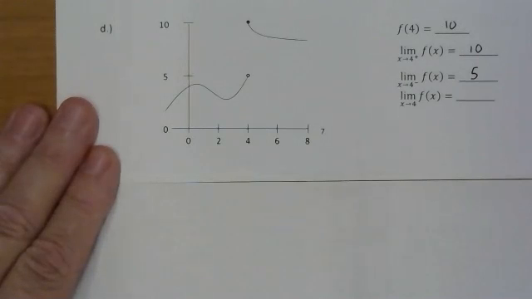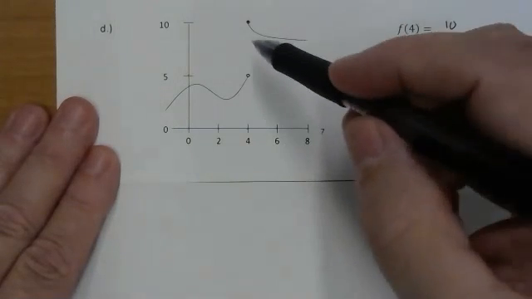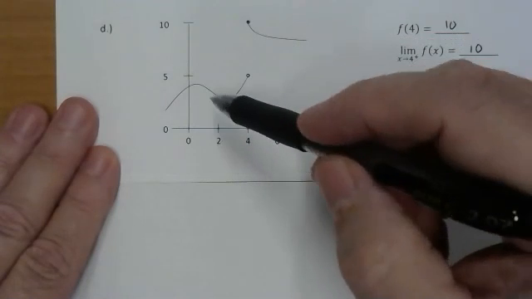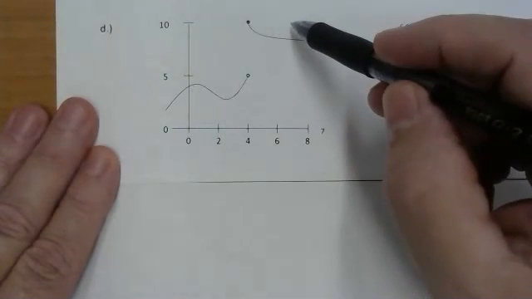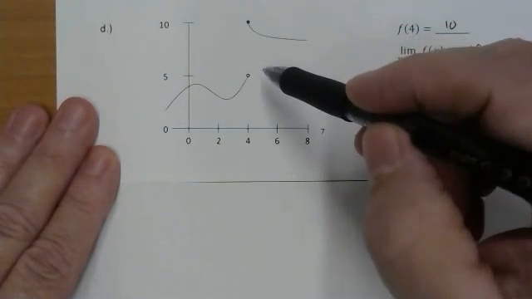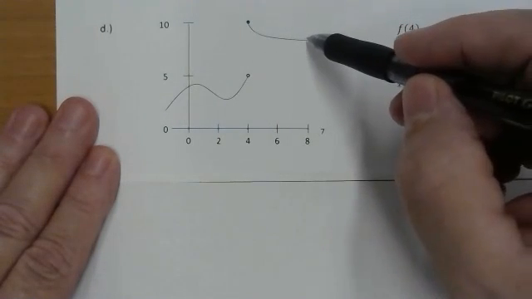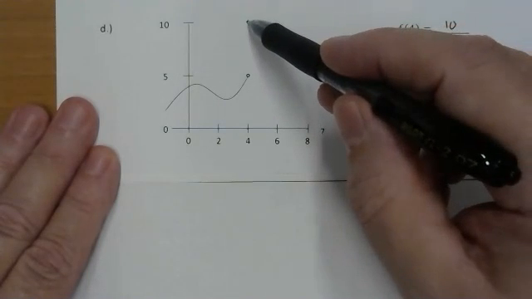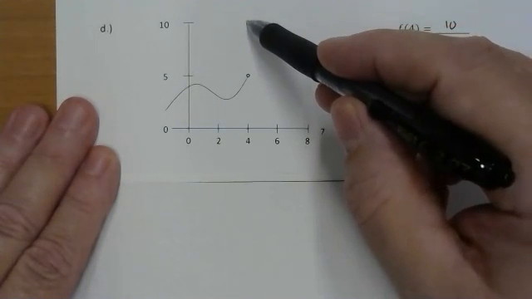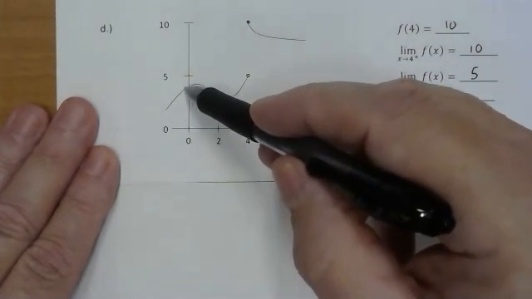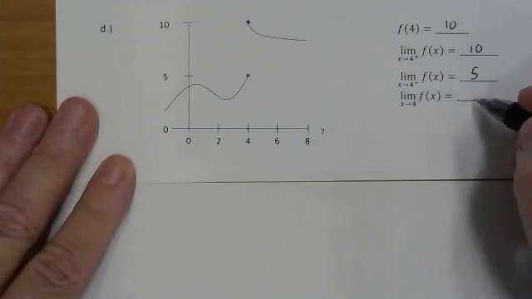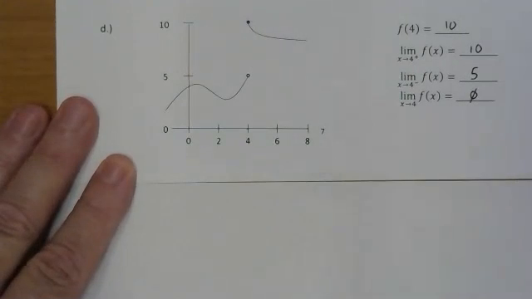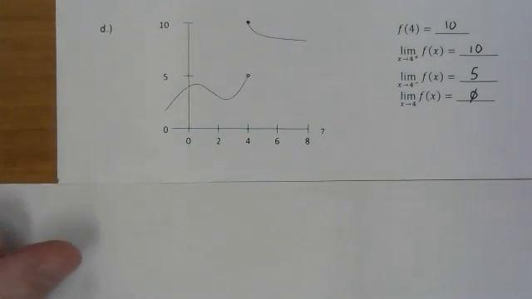Now, one of the basic rules of limits is that for you to have a limit at a certain value of x, the low side limit and the high side limit have to approach the same value of the function. Well, the high side limit is approaching 10. The low side limit is approaching 5. They're not approaching the same value, so that means there actually is no overall limit.